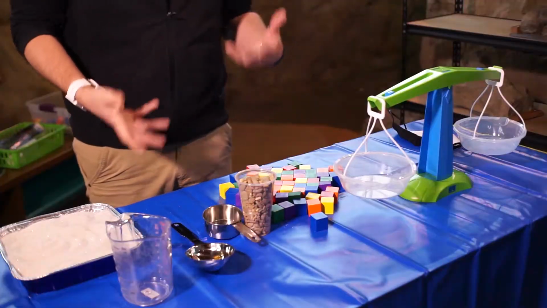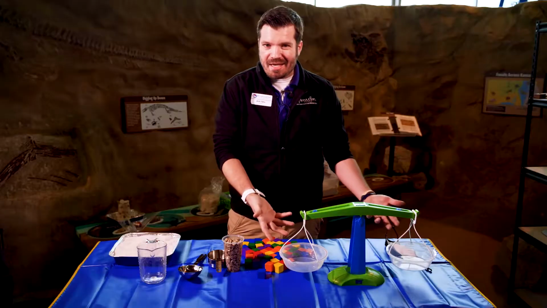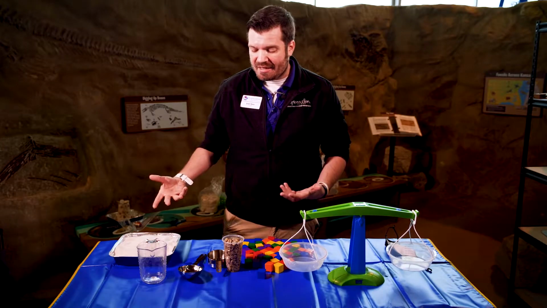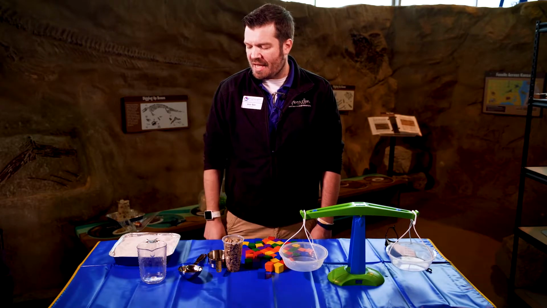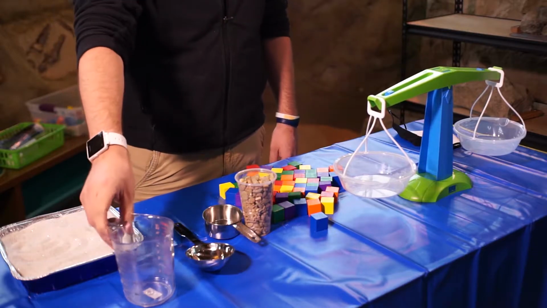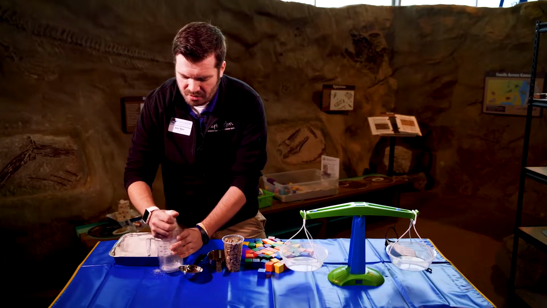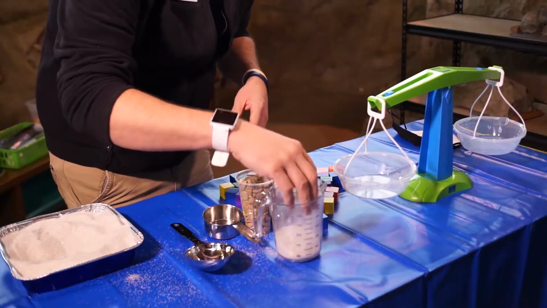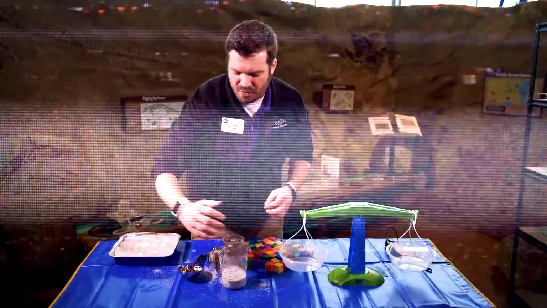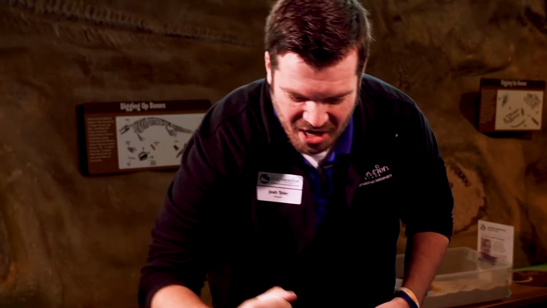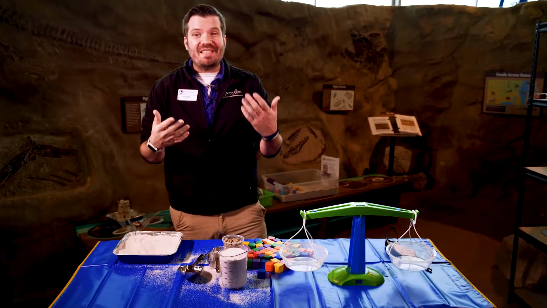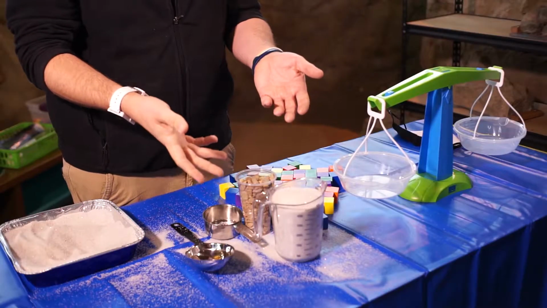Let's find out. To be able to do that, we're gonna use this handy dandy scale right here to test out our objects. So first, how many handfuls of sand do you think I could fit in this liquid measuring cup? I'm gonna make a mess. All right, 1, 2, 3, 4, 5, 6, 7, 8. Oh, I'm almost there. 9, 10. So I fit 10 cups of sand inside this liquid measuring cup.